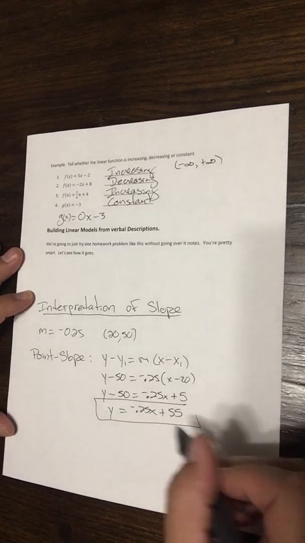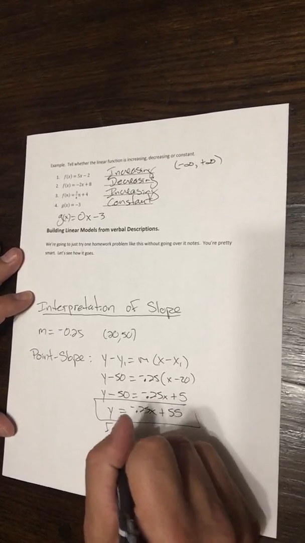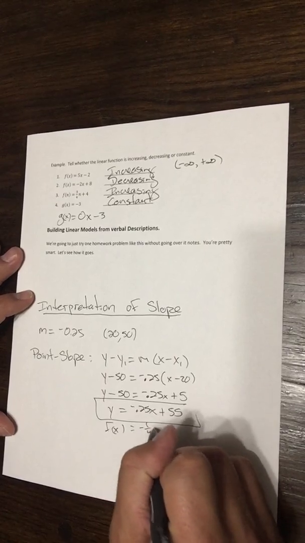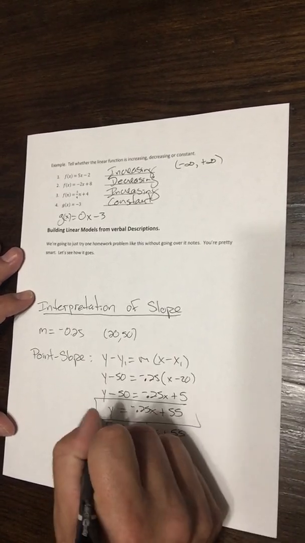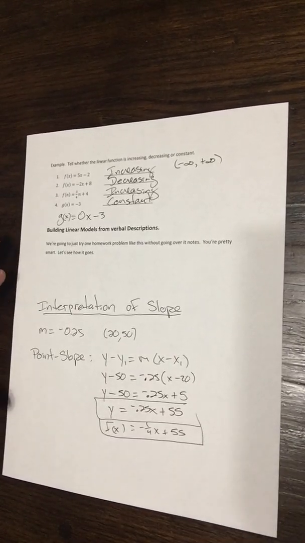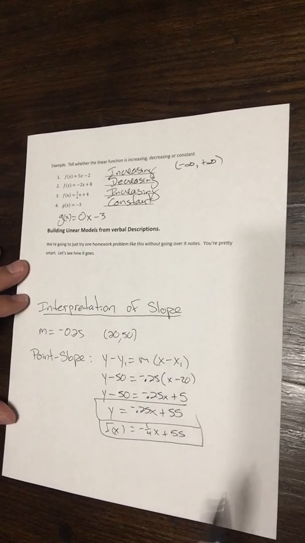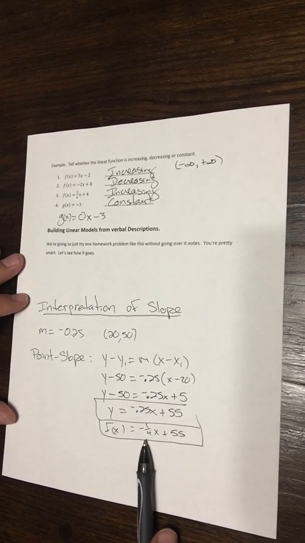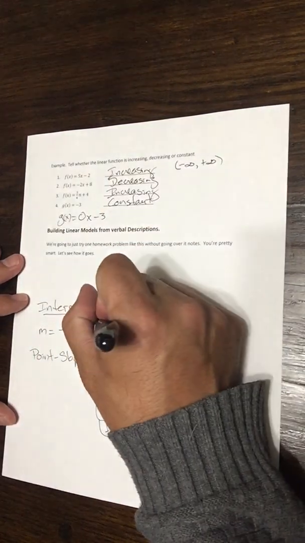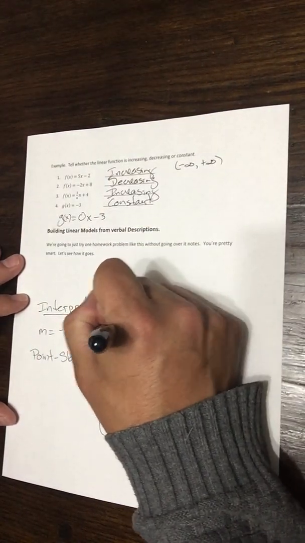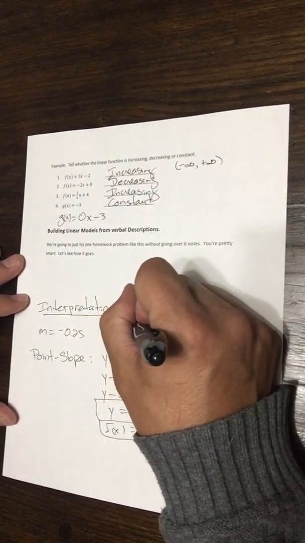Okay, there's that. Or we could write it like this, f of x equals negative 1/4 x plus 55. Either one of those means the same thing, right? But the whole reason I did this is I want to interpret the slope. It's negative 1/4. Now, the x values are years, how old people are, and the y values are heartbeats.